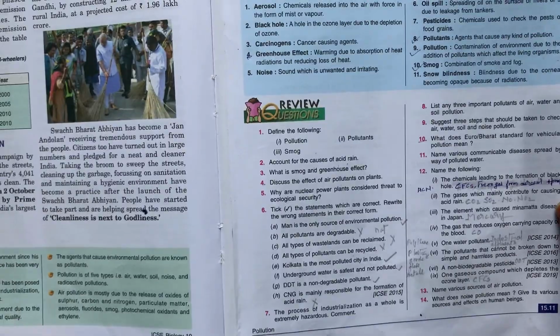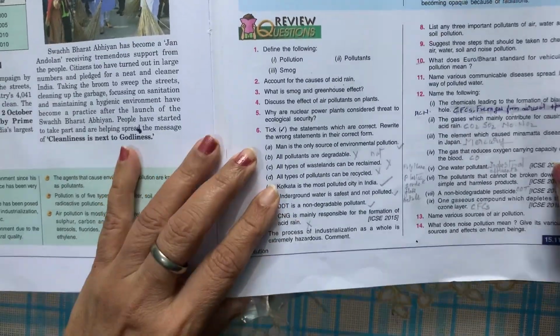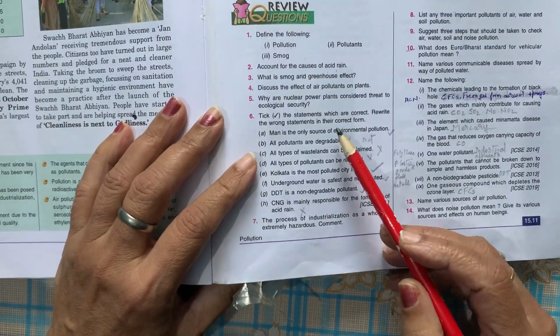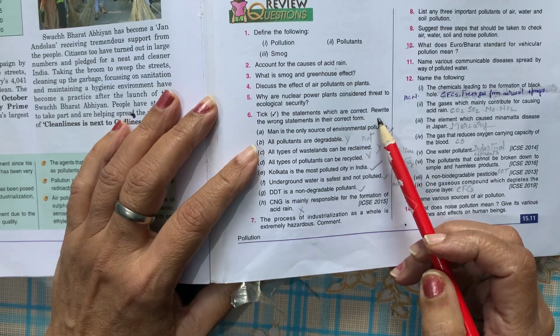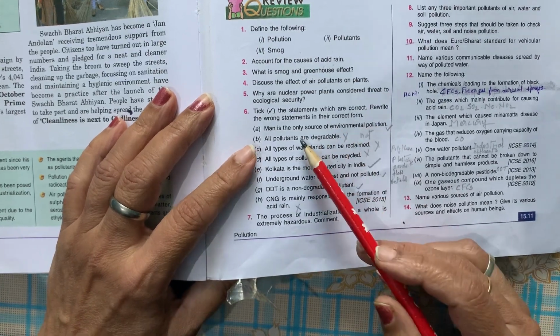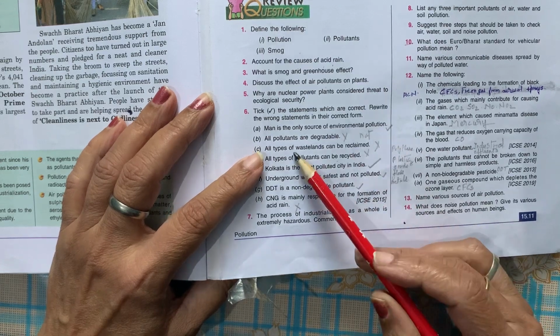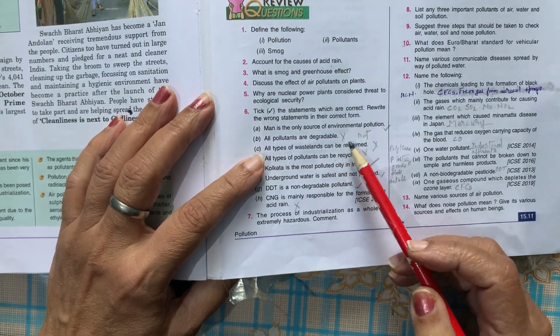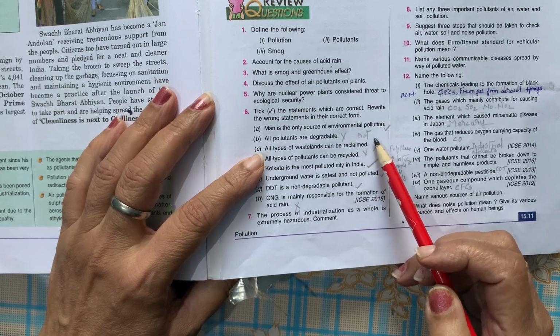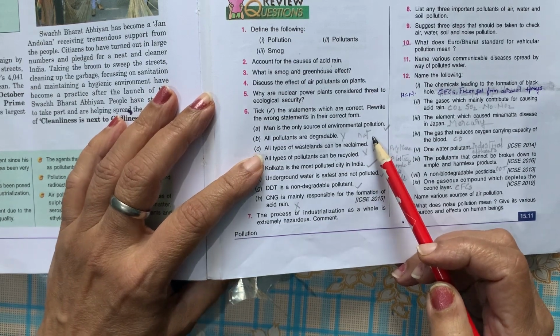Now let us see the others. Question: take the statements which are incorrect, which are correct, and rewrite the wrong statements. Man is the only source of environmental pollution? Of course, yes. All pollutants are degradable? No, all pollutants are not. Some are biodegradable, some are non-biodegradable.